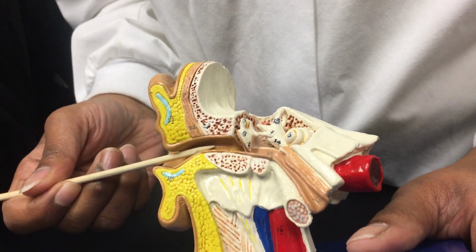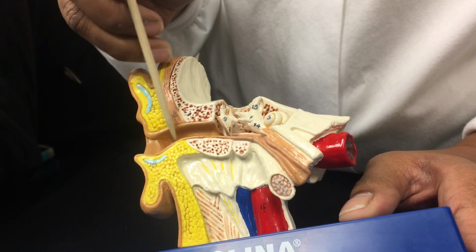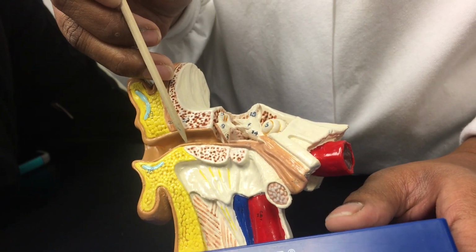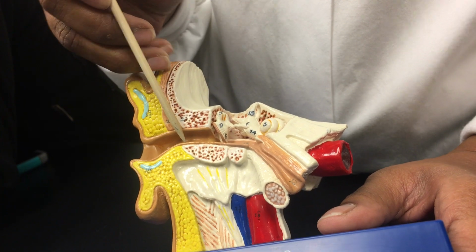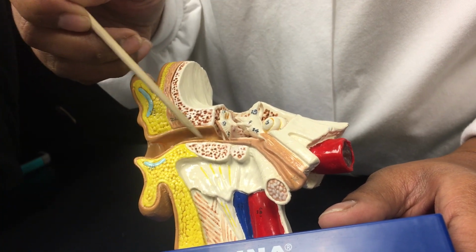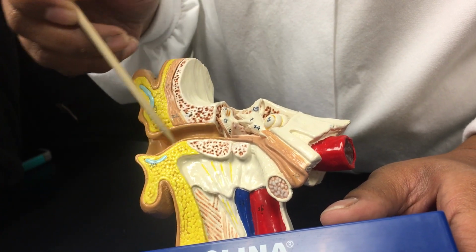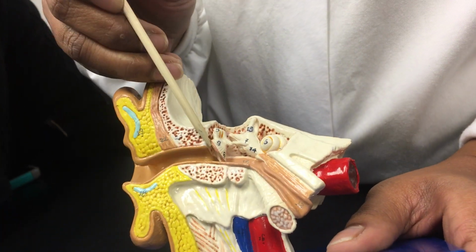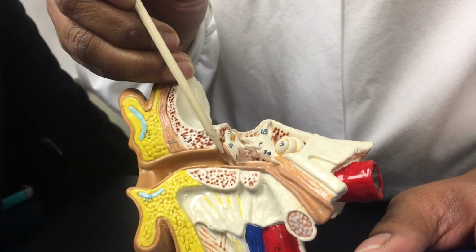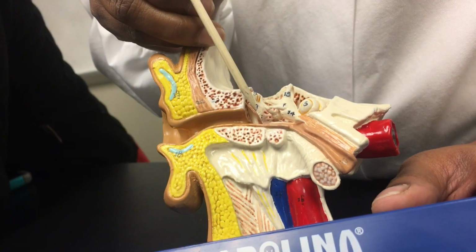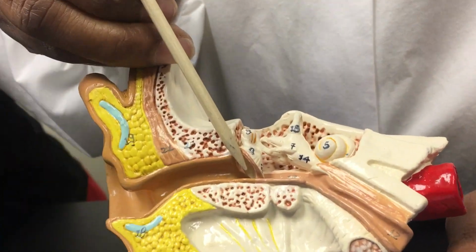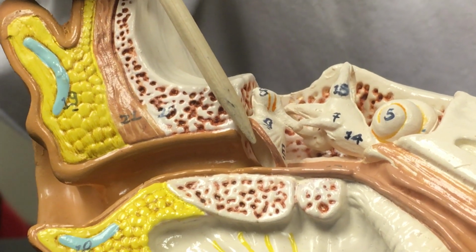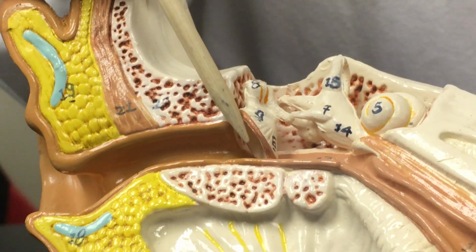We go through that, and then it becomes the internal auditory or acoustic canal or meatus. Okay? Now, the end of this external ear is identified by the landmark here, which is known as the eardrum in general, but this is the tympanic membrane. So the tympanic membrane literally looks like a drum, an eardrum.